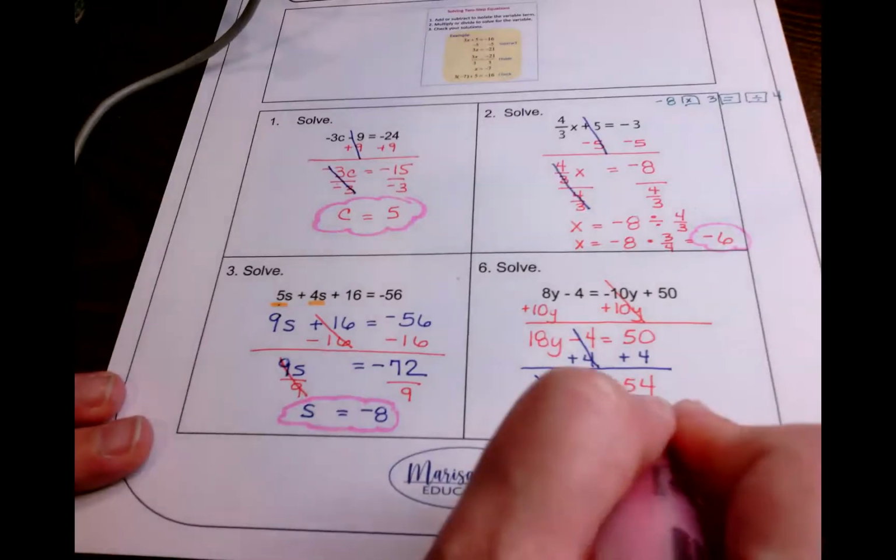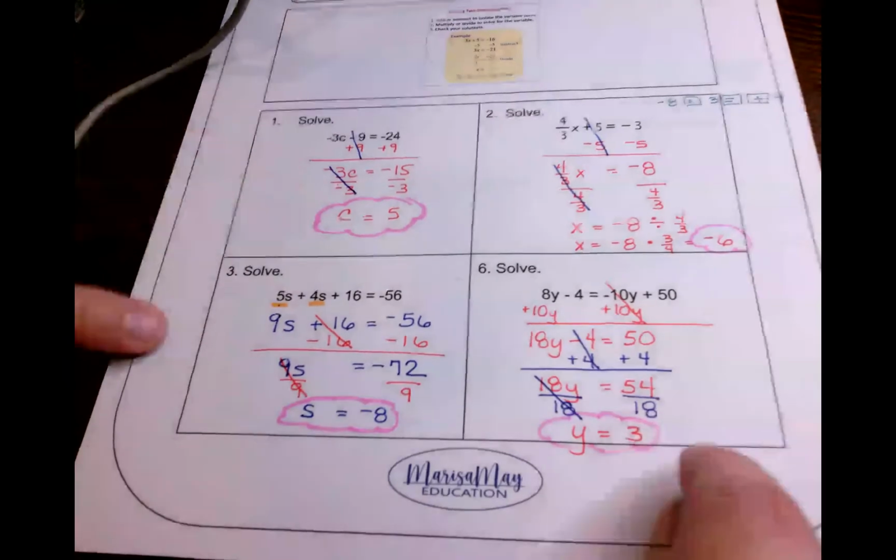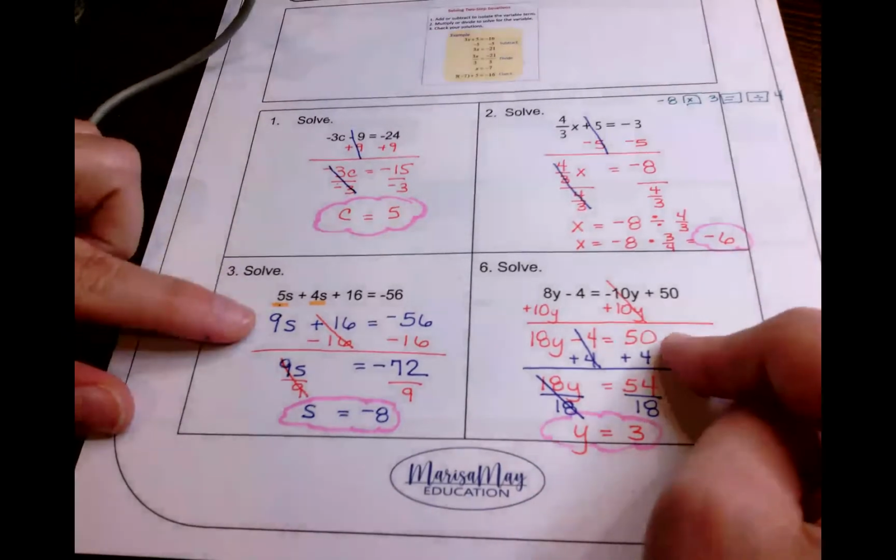So again, my first two examples were showing you two-step equations, how to solve those. My second two examples show you, we may have a simplifying step at the beginning, but then we quickly get to a two-step equation. You can do your opposites in order to solve.